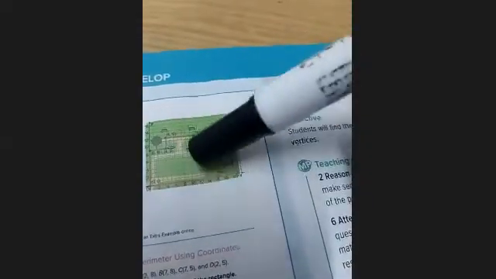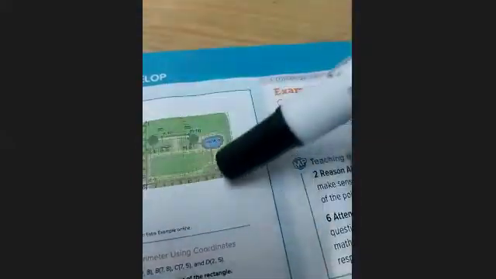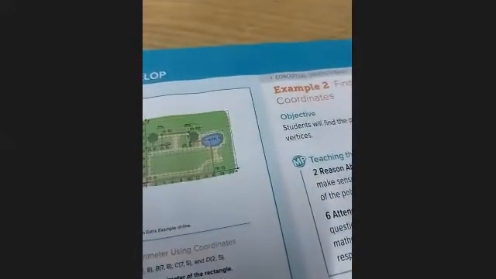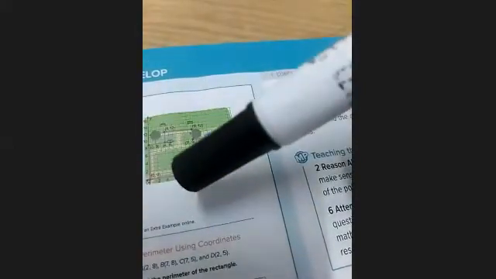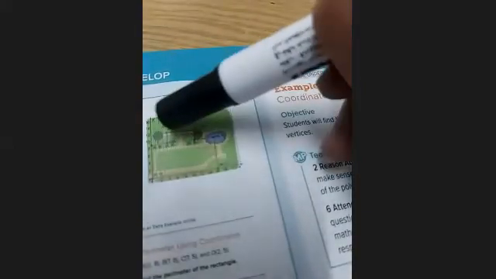So here, see the red borders here? Here it is a park, like a garden. We need to know the perimeter of it. To know the perimeter, Rayyan, what we need to find first? We need to find the lengths, right? The lengths of each side.